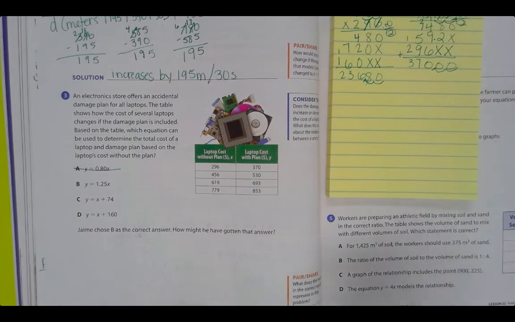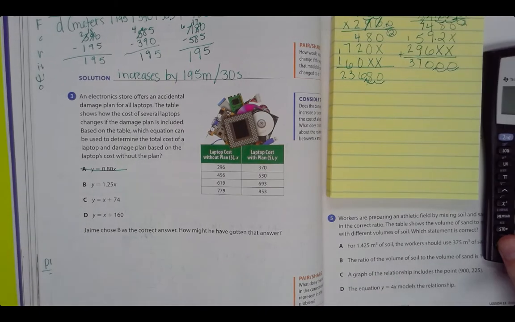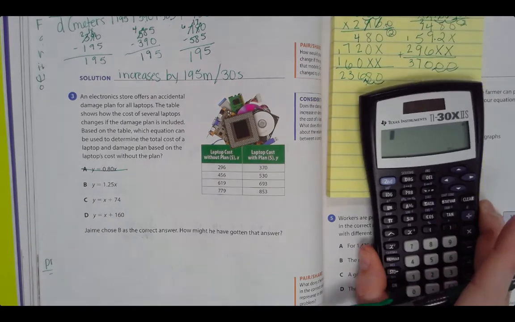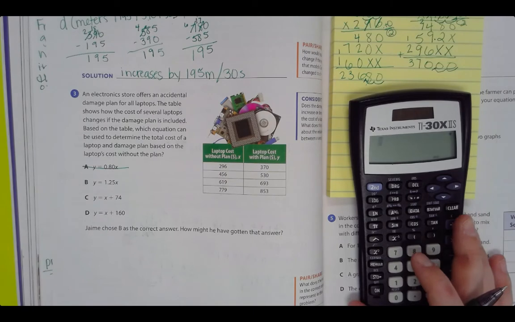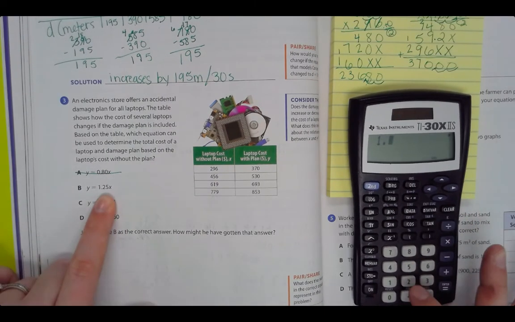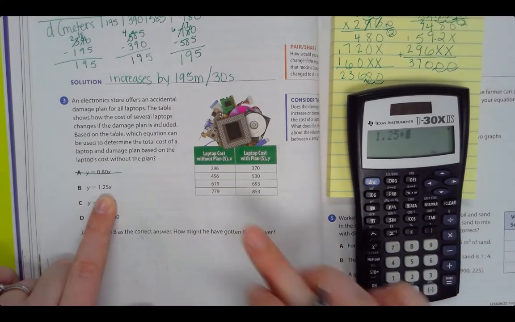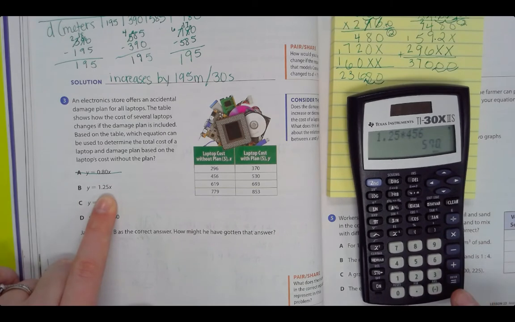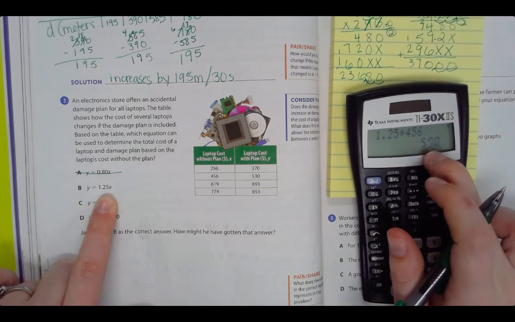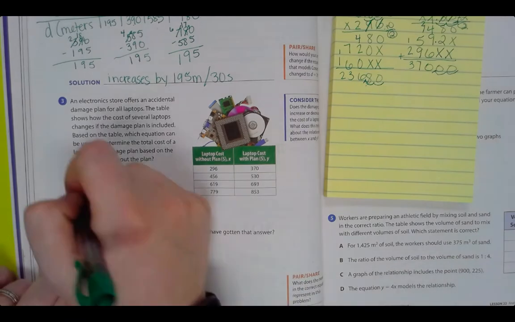I'm going to check my answer with a calculator, so make this video a little bit shorter for you. All right, so 1.25 times x, and we're going to use 456. Does that equal 530? No, it does not.